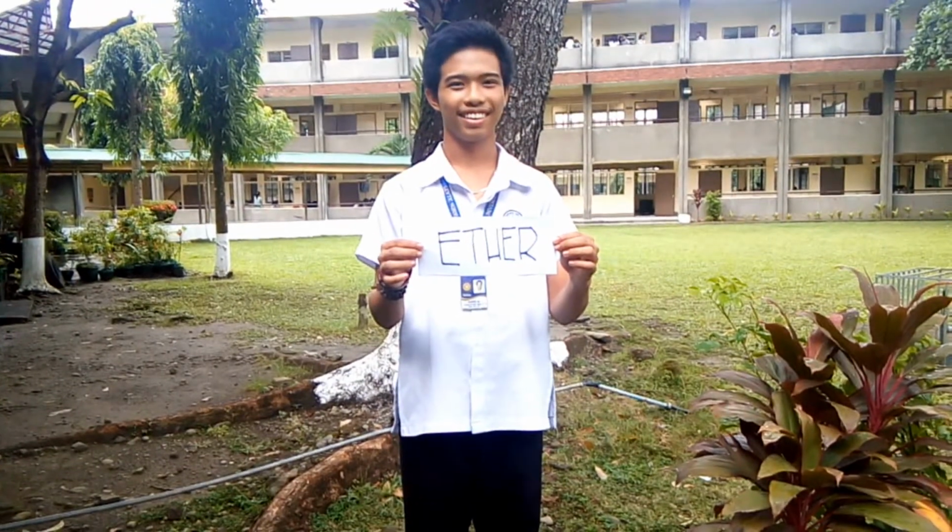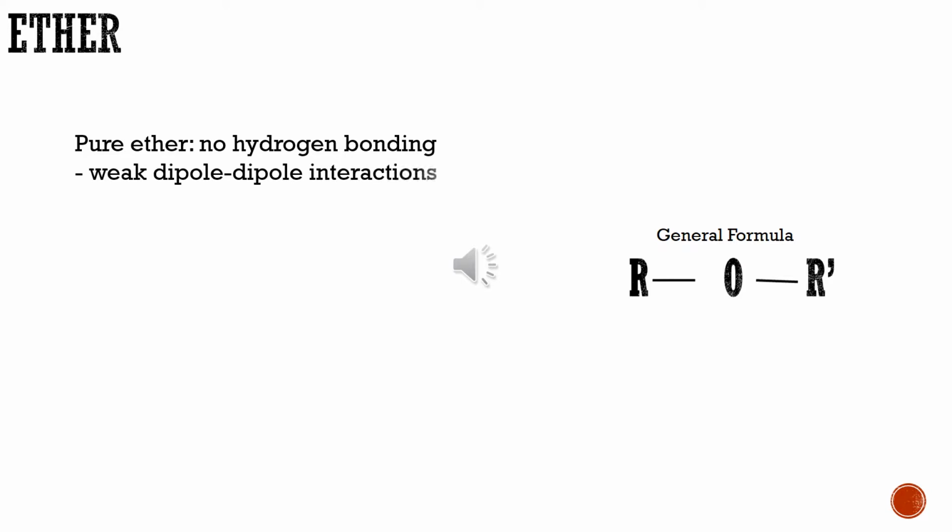Ether. Pure ether has no hydrogen bonding. Weak dipole-dipole interactions. Bent like H2O. Ethyl ether was once used as anesthesia.